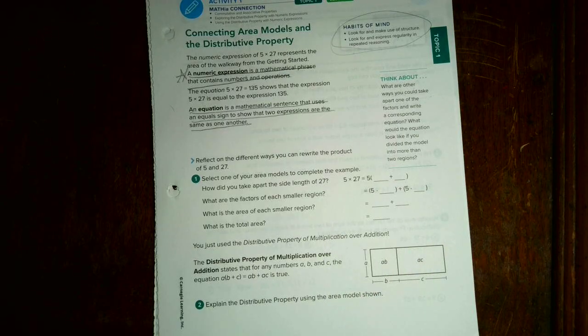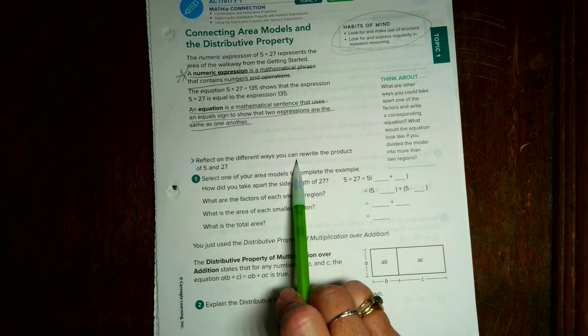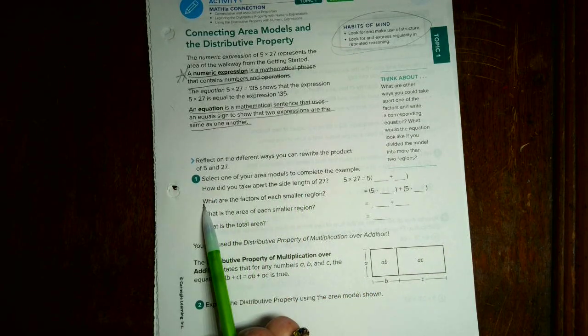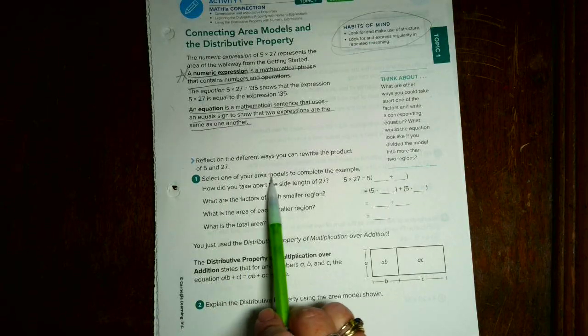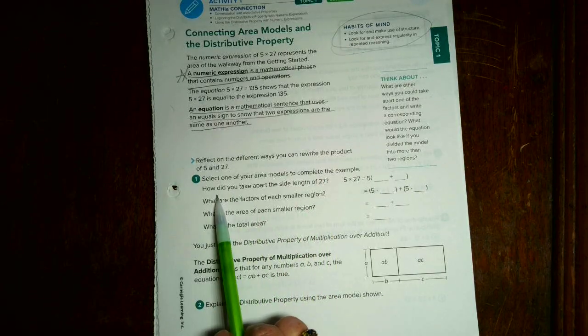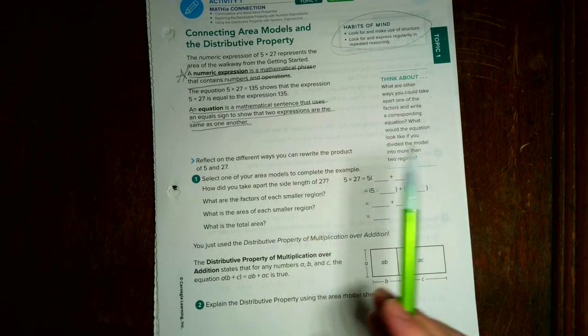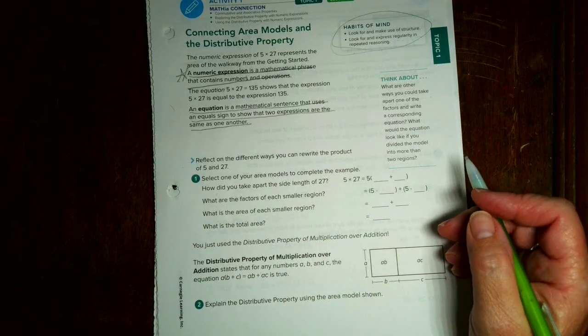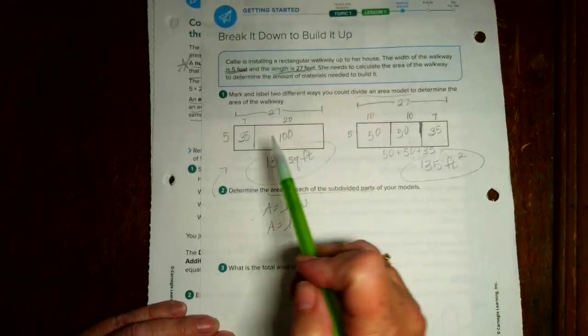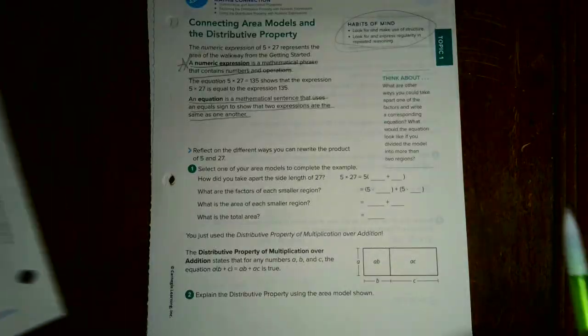And we had already done that. But reflect on the different ways you can rewrite the product of 5 and 27. Select one of your area models to complete the example. How did you take apart the side length of 27? Well, on the first one here, we did 7 and 20.